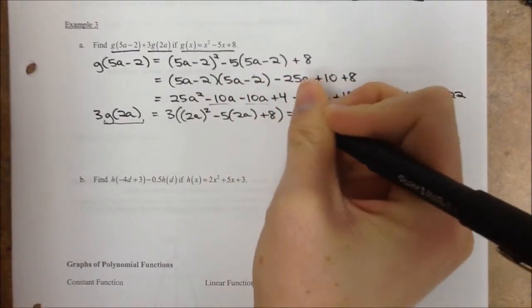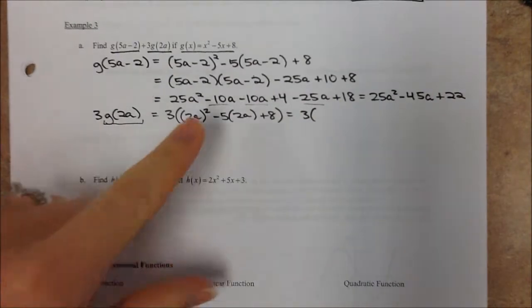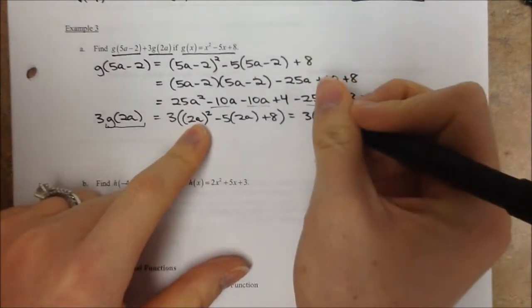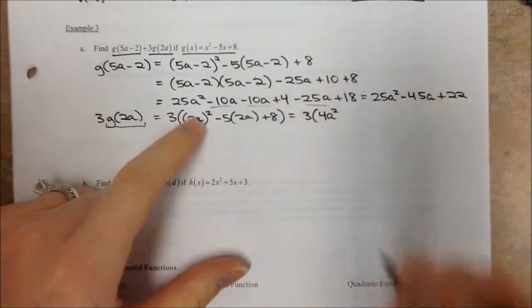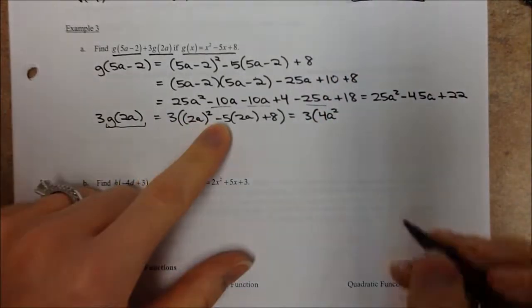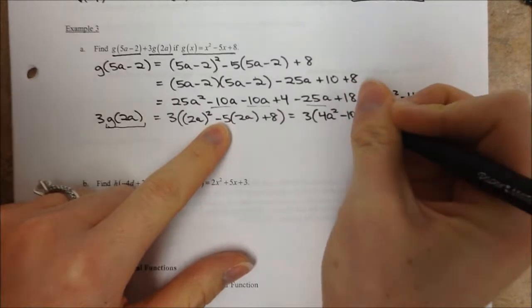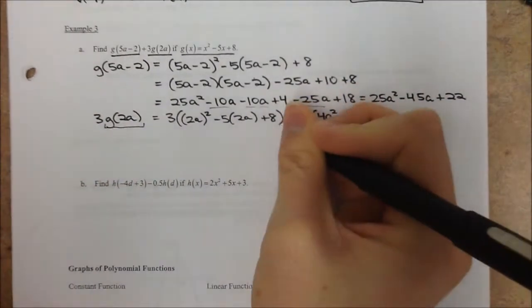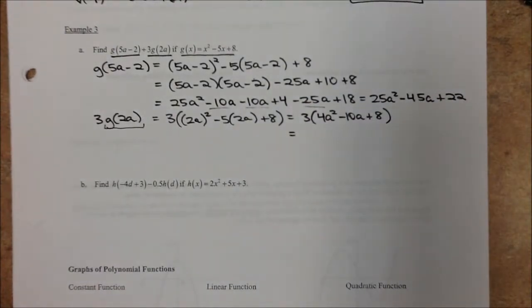Okay, so keep the 3 on the outside because of this 3 right here. I'm going to simplify this stuff all down. So 2a squared gives me 4a squared because I square the 2 and I square the a, minus 10a, and then of course plus 8. Okay, so last step here is to distribute that 3, and then I'm going to combine these up.